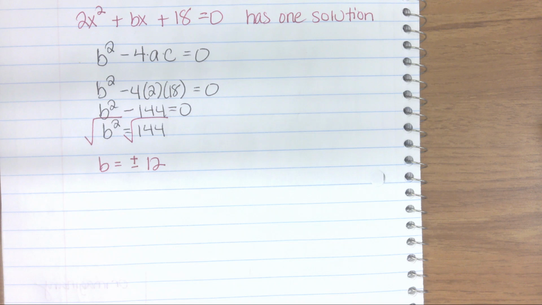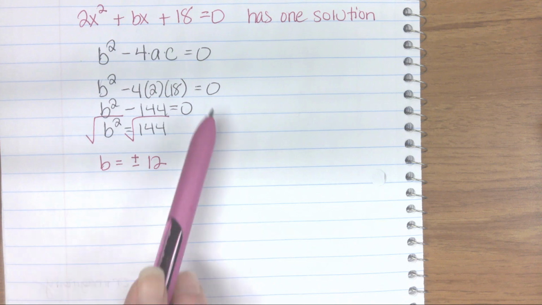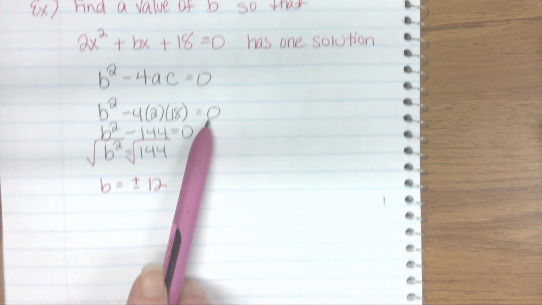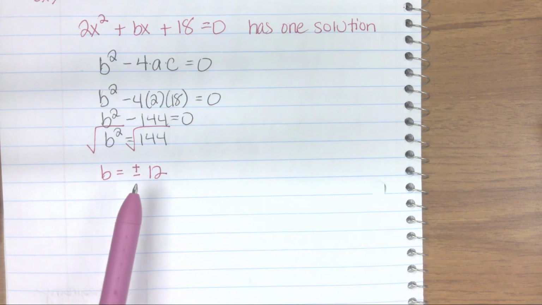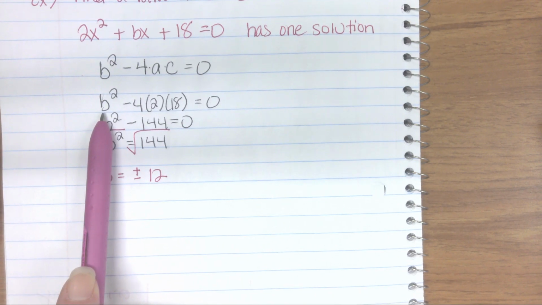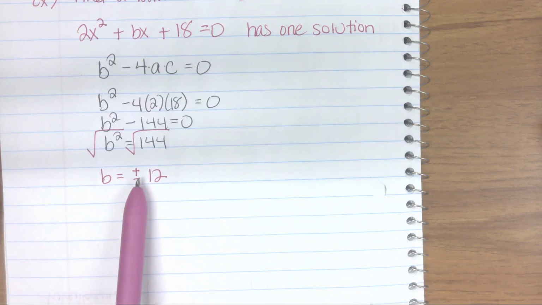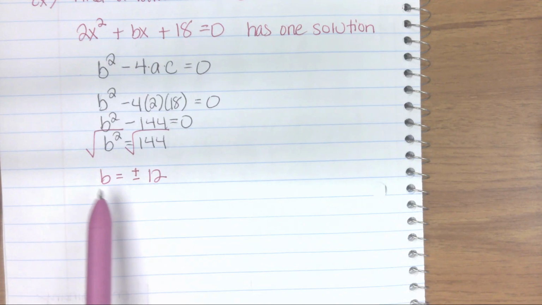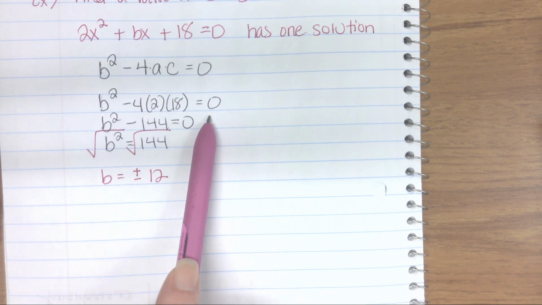Okay, so I have a question for you then. If I wanted to make this discriminant a positive number, there's a lot of numbers that would work, but if b equaling 12 or negative 12 makes it exactly 0, what kind of number would b have to be to make it bigger than 0, in relationship to 12?